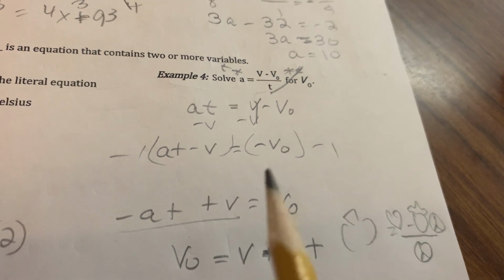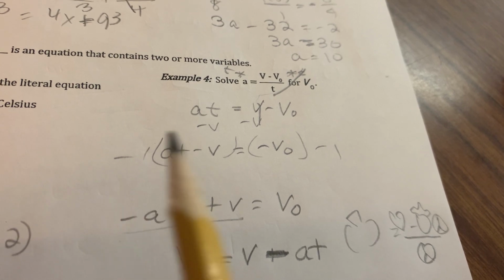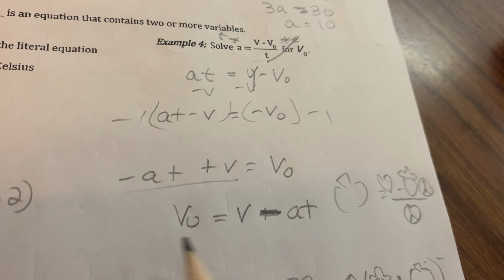Anyway, for V sub 0, I have to get rid of this negative, so I multiply by negative on both sides. So I'm going to get negative AT, positive V sub 0. That's it.